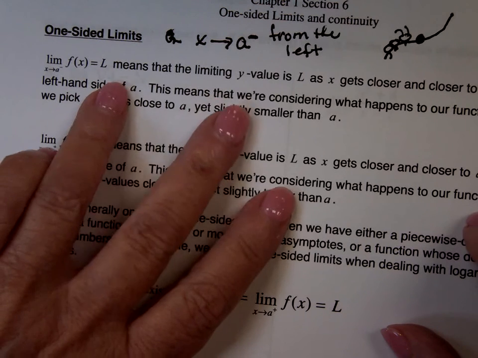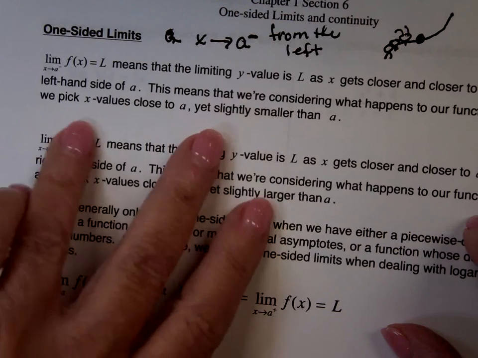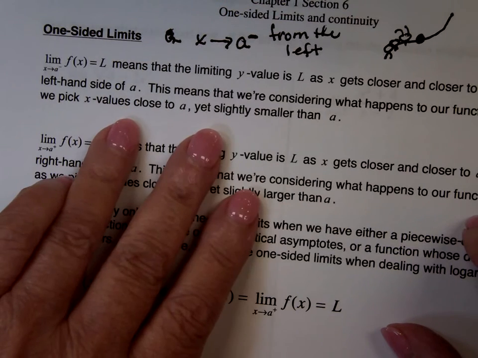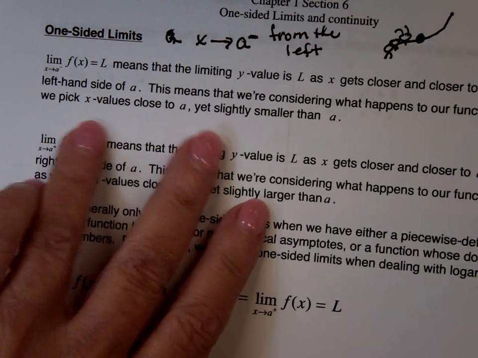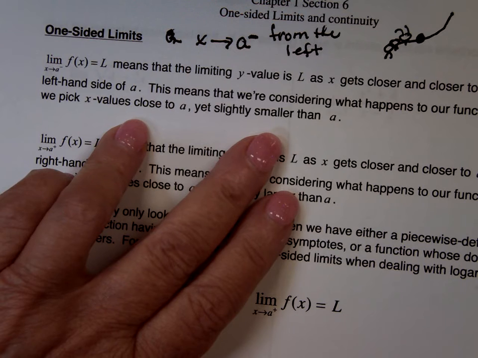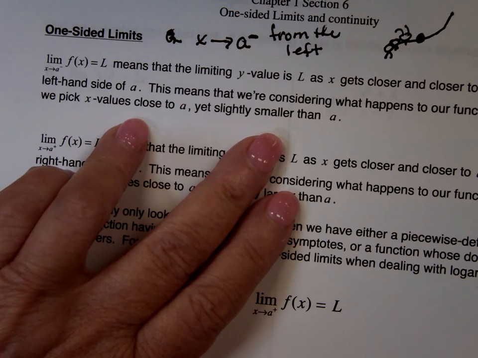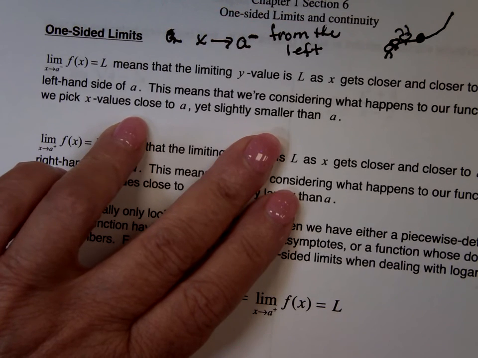Equals L means that the limiting y value is L as x gets closer and closer to a from the left-hand side. That means we are considering what happens to our function values as we pick x values close to a, yet slightly smaller than a. So if I were at 4, I would be picking 3.99999999999. That's to the left of 4, but smaller than 4, but very close to 4.